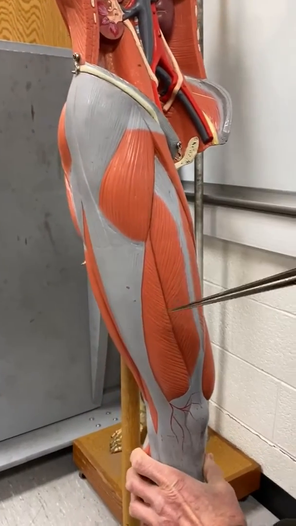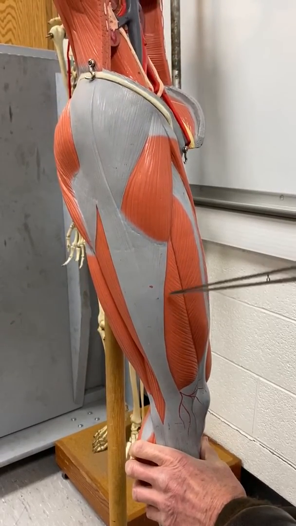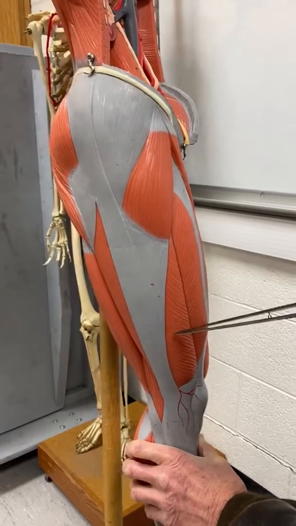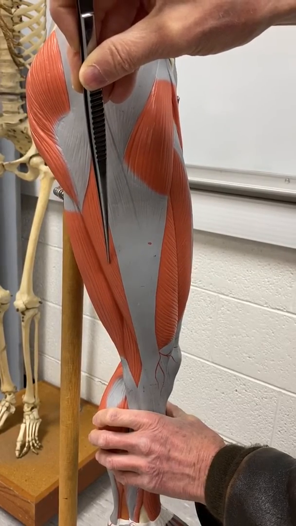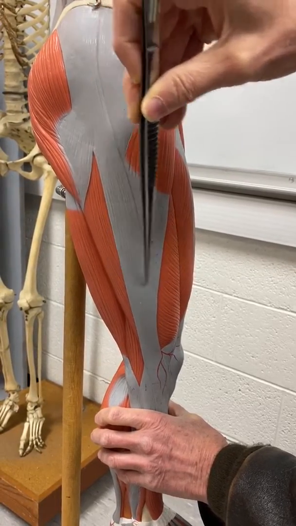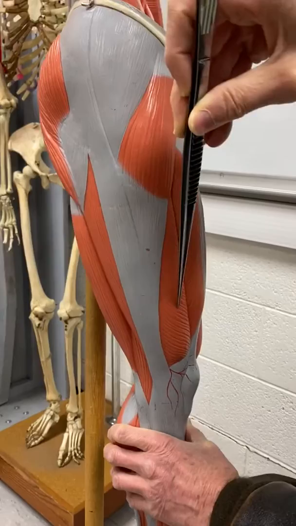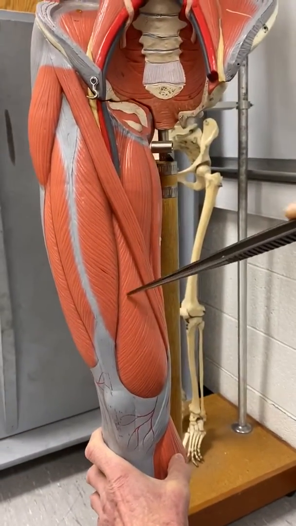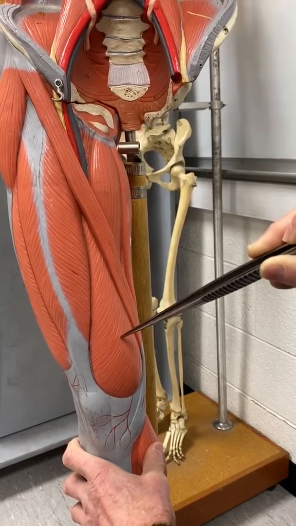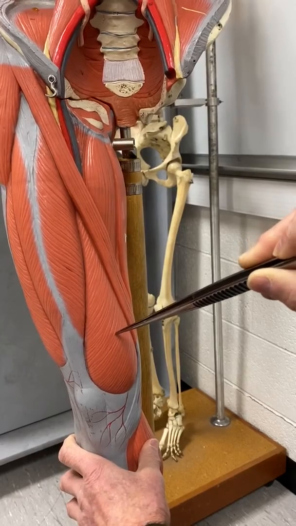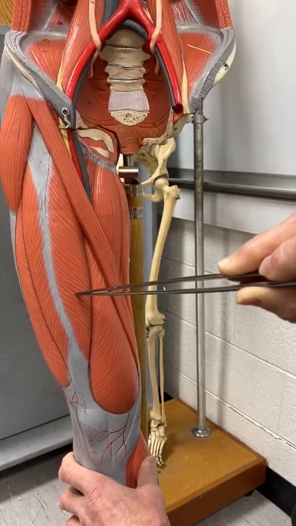Laterally, we have the vastus lateralis. The vastus lateralis is a huge muscle and is not only this part on the model, but also posterior to the iliotibial tract. So this is the vastus lateralis muscle. If this is the vastus lateralis, then what would this be? This is the vastus medialis. And the fourth muscle of the quad fem group is the vastus intermedius, which is deep to the rectus femoris, and you can't see it on this model.